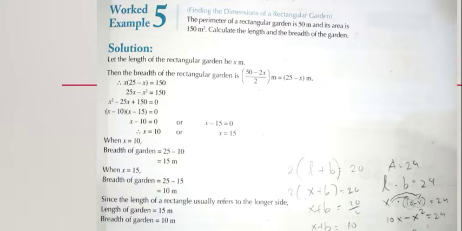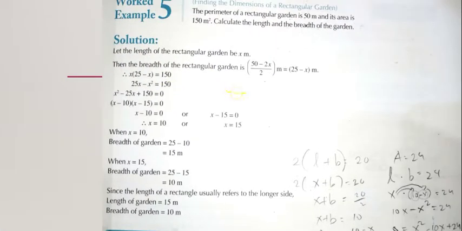So there are two things here we don't know, which is the length and the breadth. So let the length of the rectangular garden be x, they say. Okay, let's do that. And if the length is x, what will the breadth be, right? So the breadth of the rectangular garden is this, 50 minus 2x over 2. How come, right? Okay, if you remember, the perimeter of a rectangle is 2 times length plus breadth.